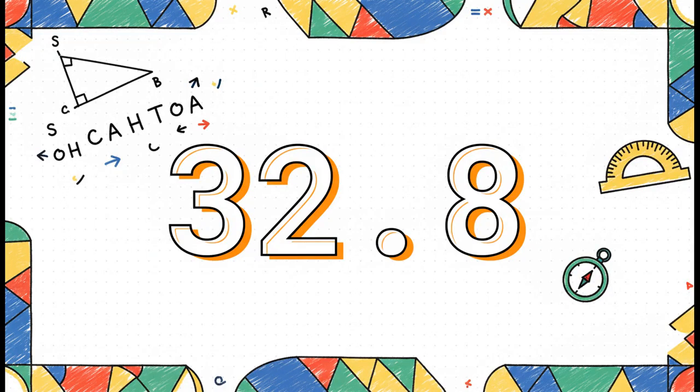And now for the last step. We just solve for X. A little bit of algebra, multiply both sides by 42. You punch 42 times the tangent of 38 in your calculator, and make sure it's in degree mode, and boom, there's our answer. The missing side is about 32.8.